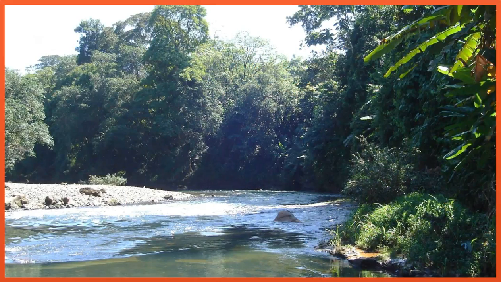Water is an essential resource without which we cannot live. Let us conserve the water and make sure that it will always be available for our future generations.